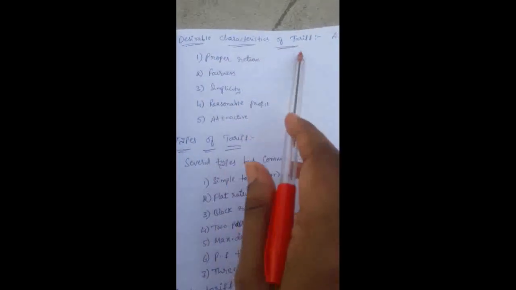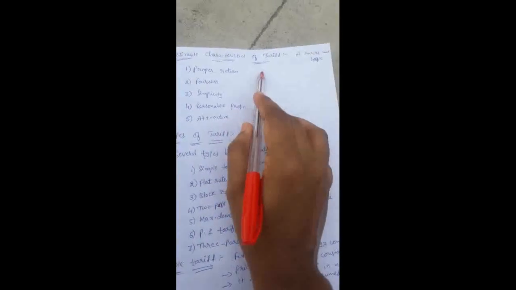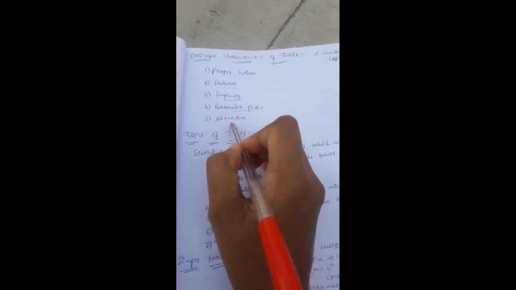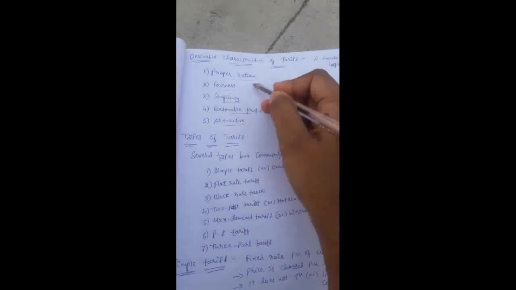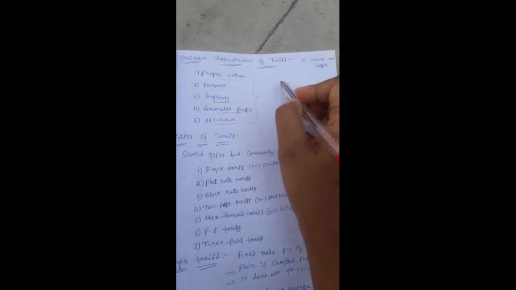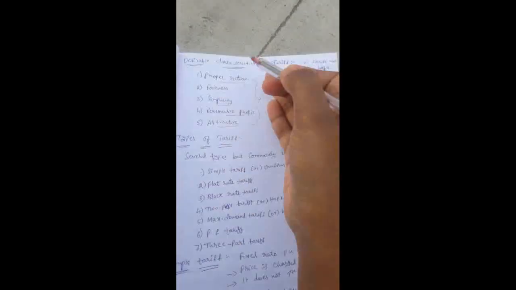Now, the desirable characteristics of a tariff. A tariff must have proper return, fairness, simplicity, reasonable profit and attractiveness. Considering these five characteristics they fix the tariff. Proper return means whatever they invest they must get a proper return.